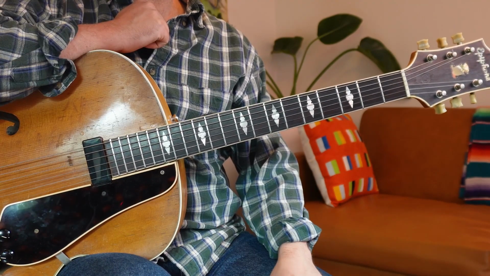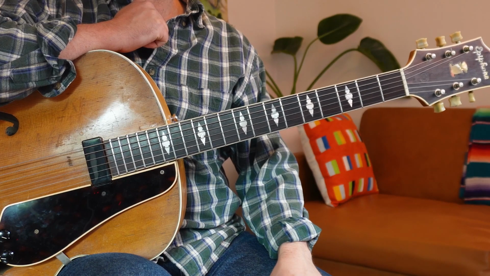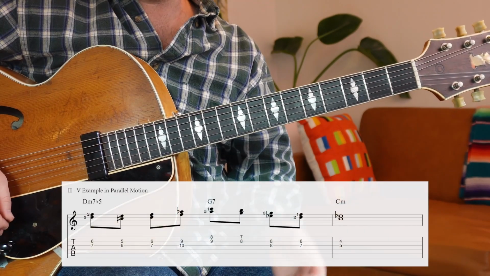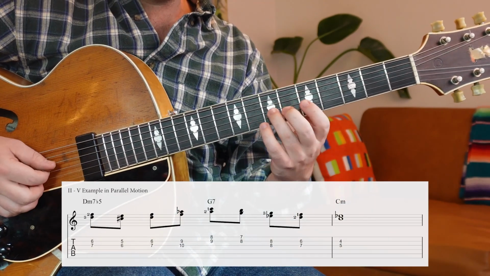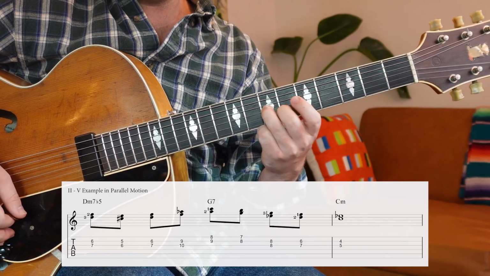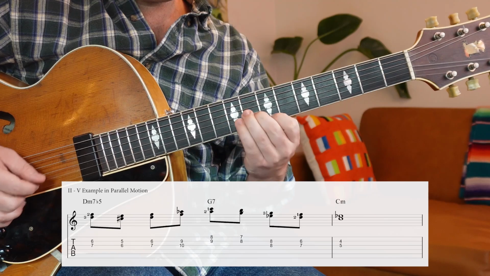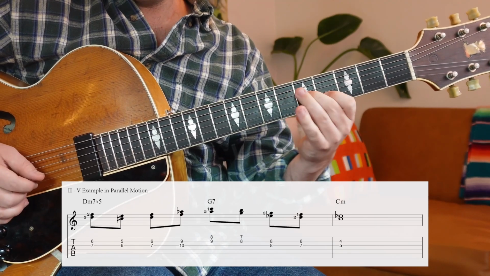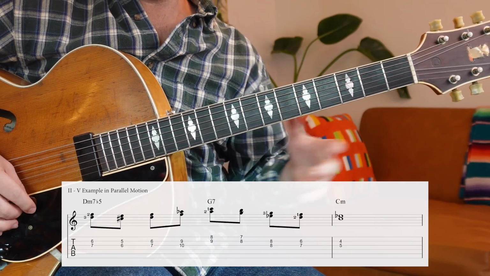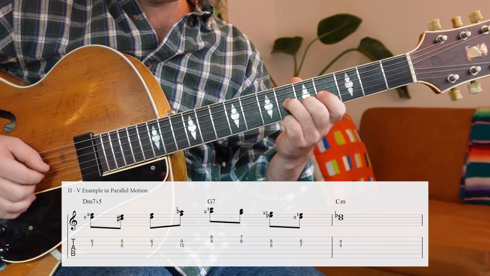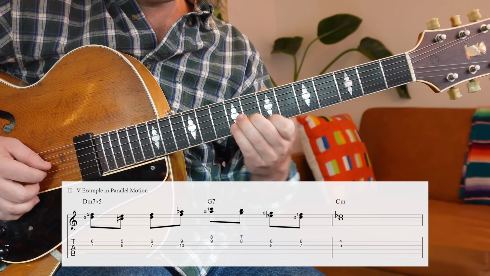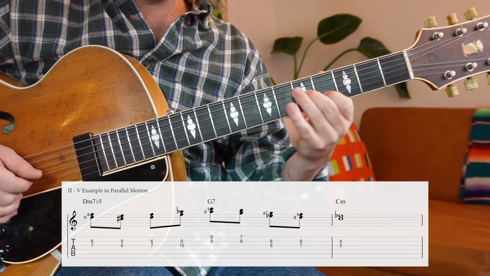Let's look at an example over a 2-5-1 with parallel motion. This example is going to use parallel thirds, and I'm starting on the 7th fret to the 6th fret. This is a very sweet and smooth sounding example here.